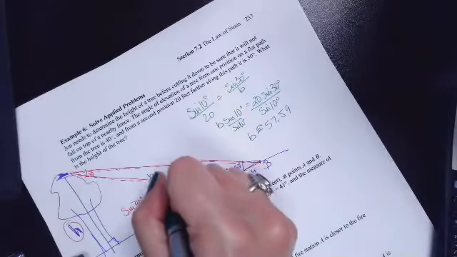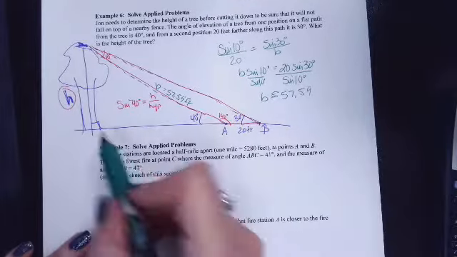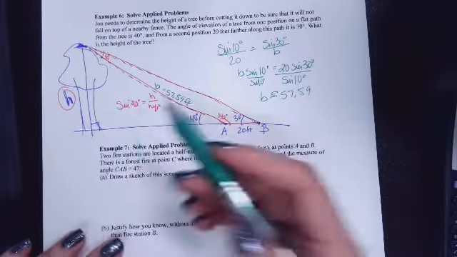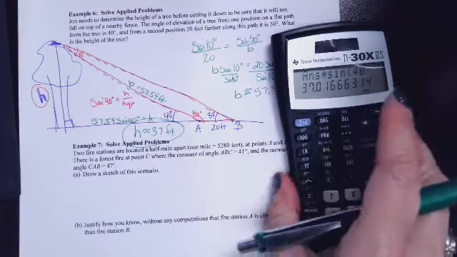So if this is 57.59 feet, then to solve for the actual height of the tree, I'm going to do this hypotenuse, 57.59 times the sine of that 40-degree angle, and that's going to give me the height of my tree. And I figure out that my tree is just a little bit over 37 feet tall. Make sure that when you're doing application problems, you put units in with your answer.